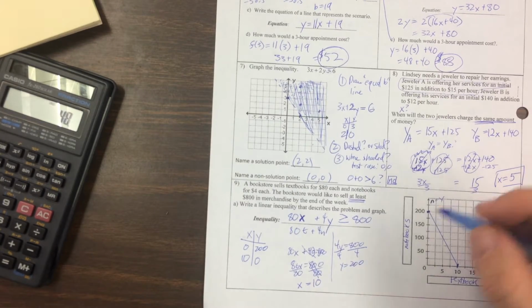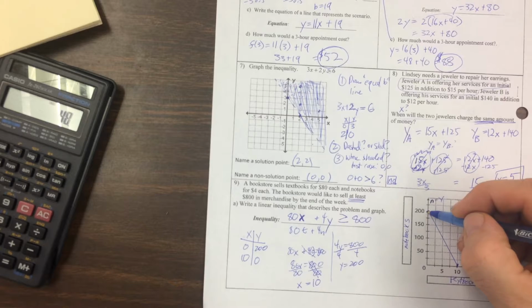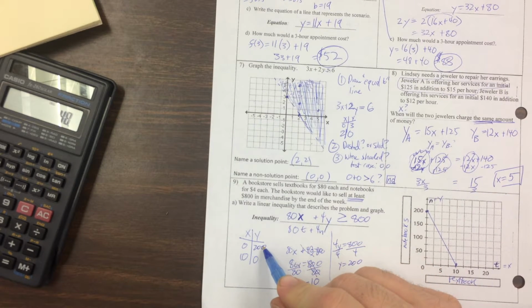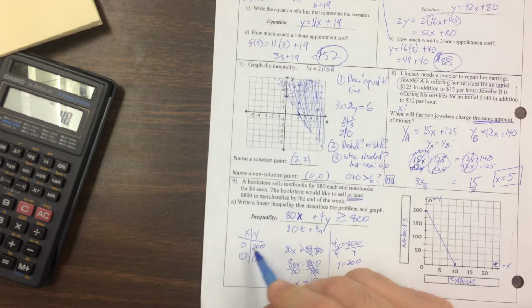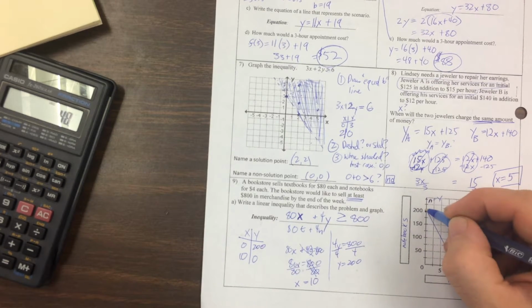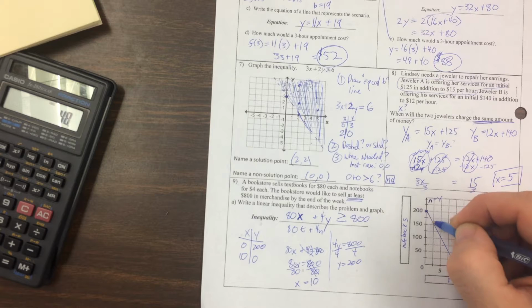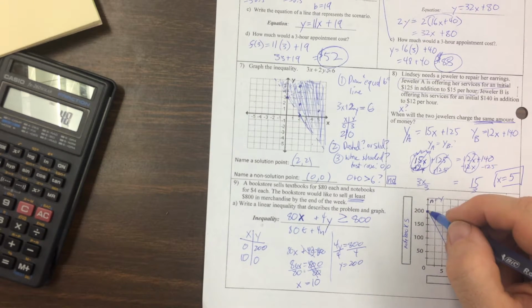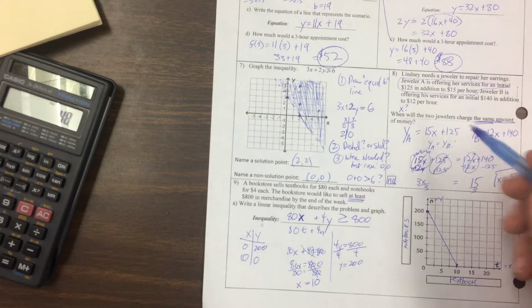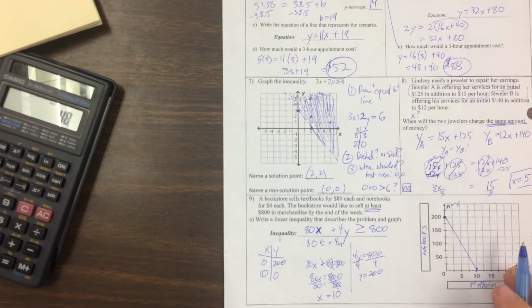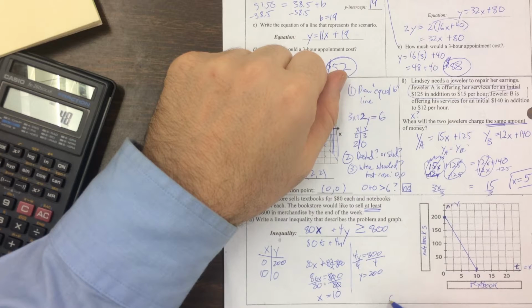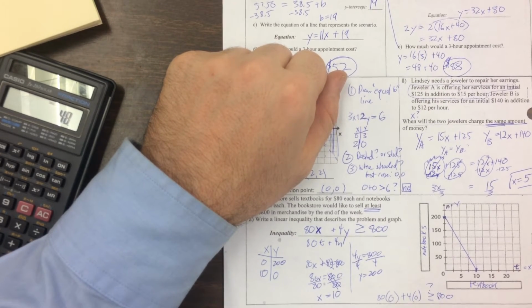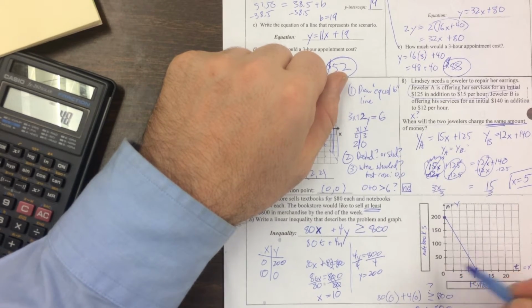Now I drew it solid because it could be equal to those things, right? It could be 200 notebooks and 0 textbooks, and that would get them at least to $800 in merchandise. That's what this is, the at least or the equal to line. The question is, then, which side do we go on? So let's plug in 0, 0. Is 80 times 0 plus 4 times 0 greater than 800? Is 0 greater than or equal to 800? No. So it's not this point. That point is false.